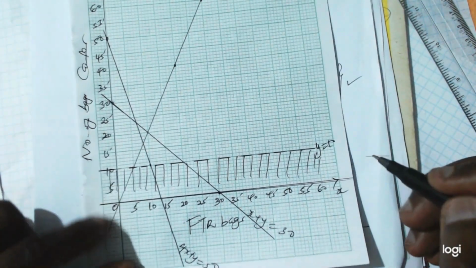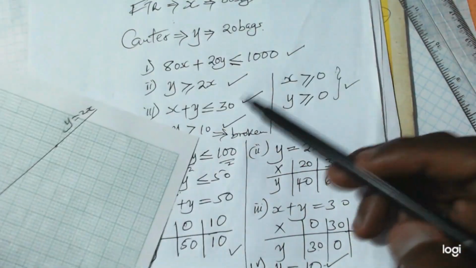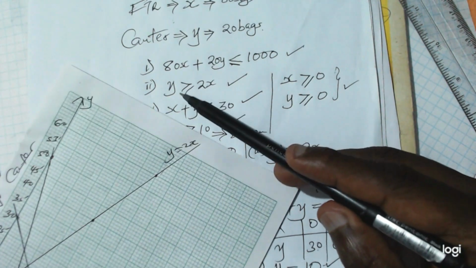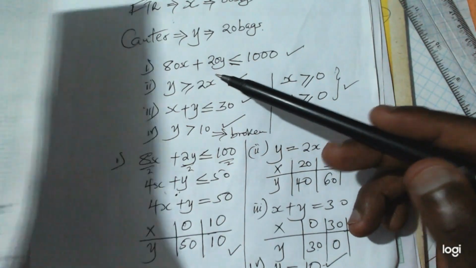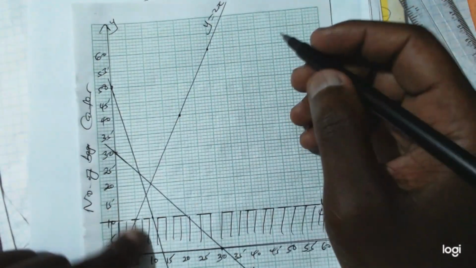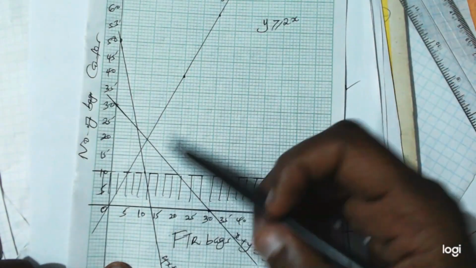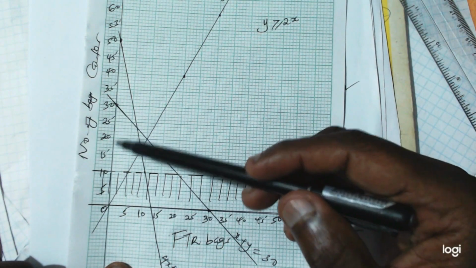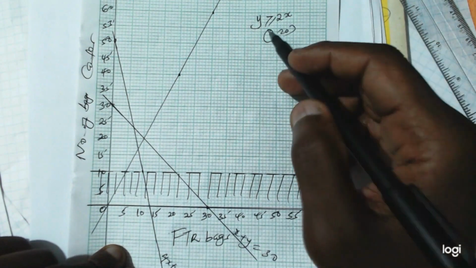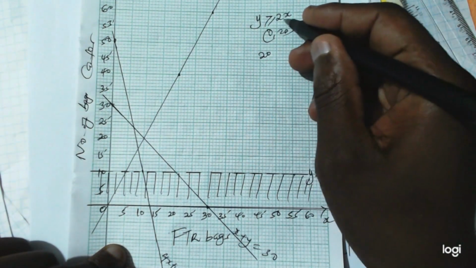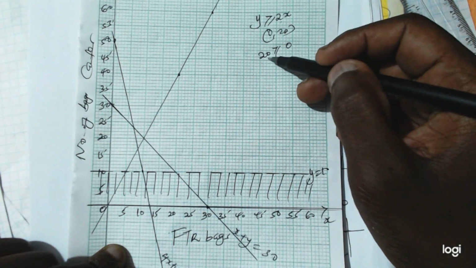We go to the other line. Let's consider this line. Y is equals to 2x is here. So the inequality is y is greater than or equal to 2x. So to know the side that you're supposed to shade, let me use pointer. We can pick a point on either side of that line. For example, I can pick a point that is here, 0, 20. Substitute in this inequality. Y is 20 and 2x, 2 times 0, 0. So is that making sense? 20 is greater than or equal to 0.